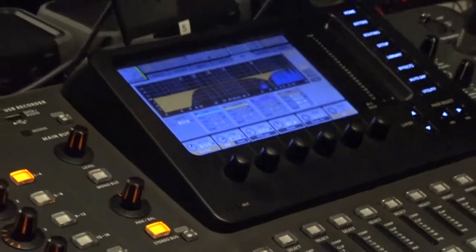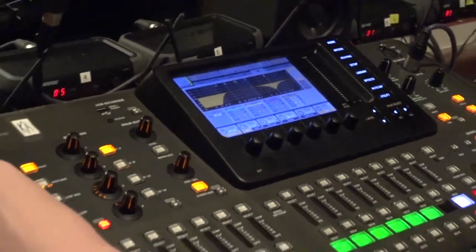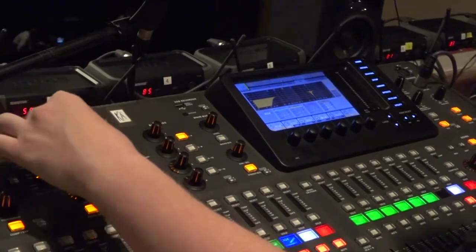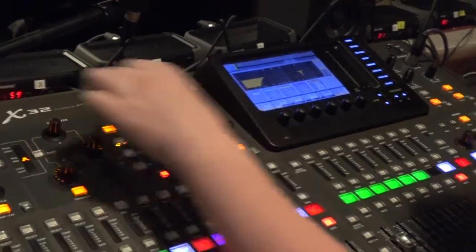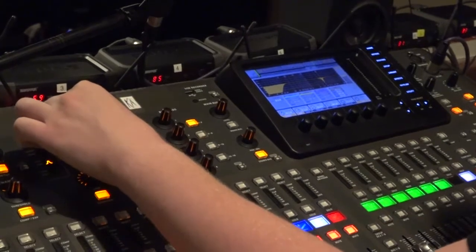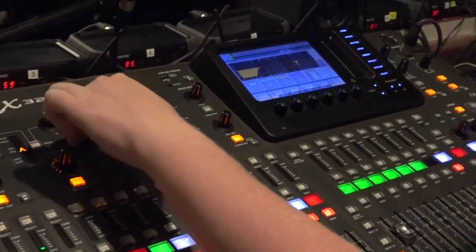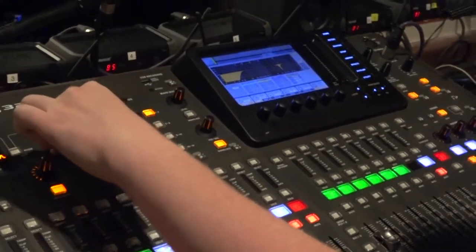You can go in and you can go like that, drop it down, and then if it's a very specific frequency, you can use the thickness knob to take it down to a very small frequency. Now this is, like I said, useful if you need to drop out just a specific frequency.